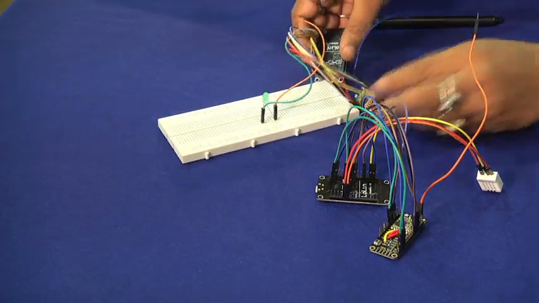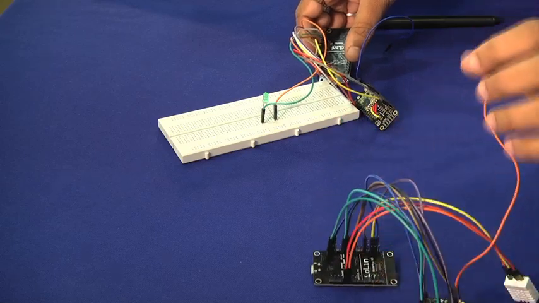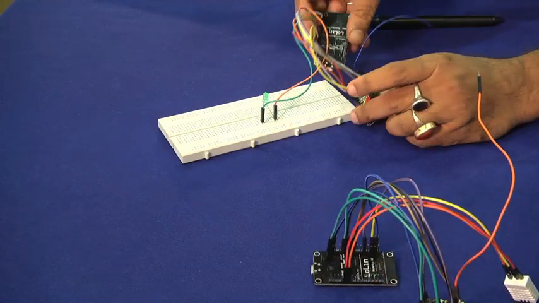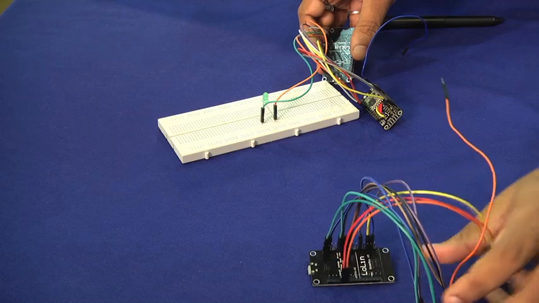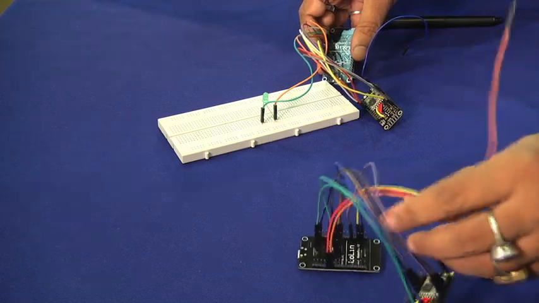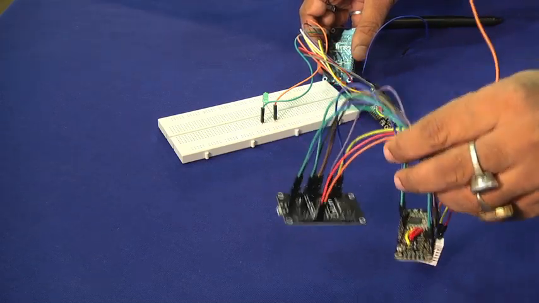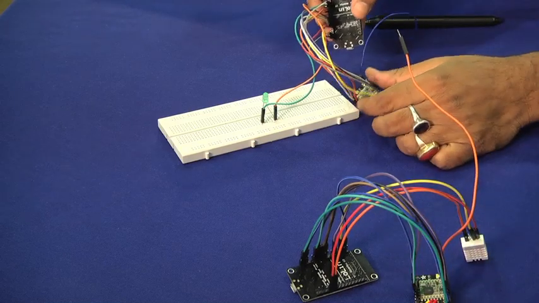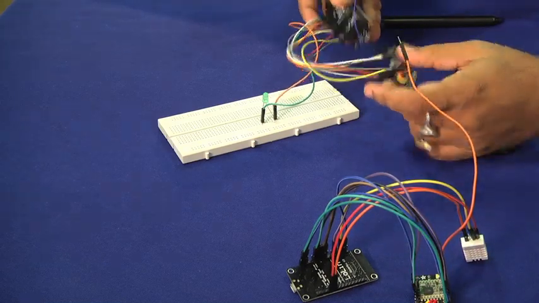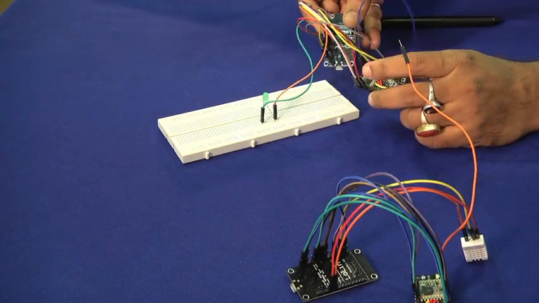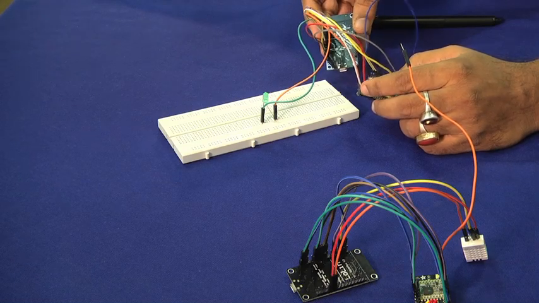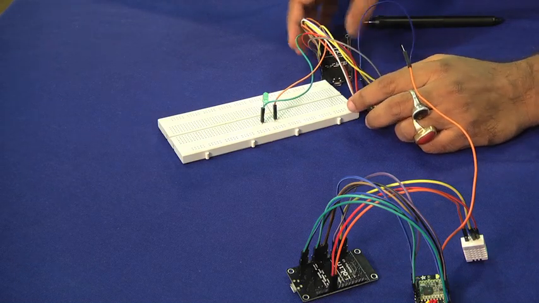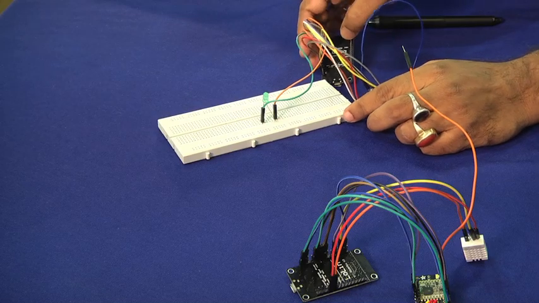I have this transmitter, which I will keep separately, and this is my receiver. The temperature data from this transmitter unit is going to be sent through this LoRa transmitter to this LoRa receiver, and if the temperature crosses a certain threshold, then this light is going to blink.